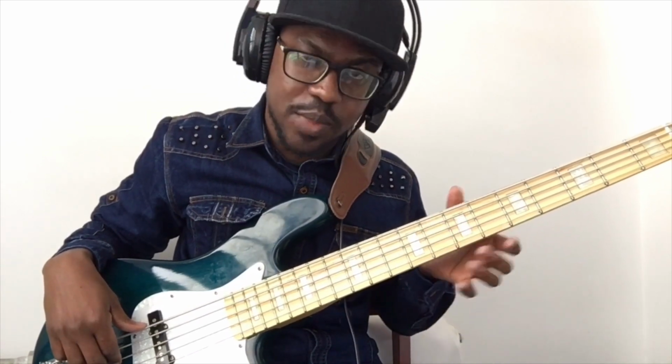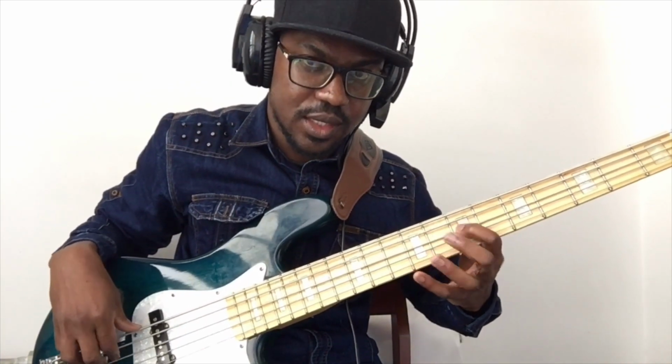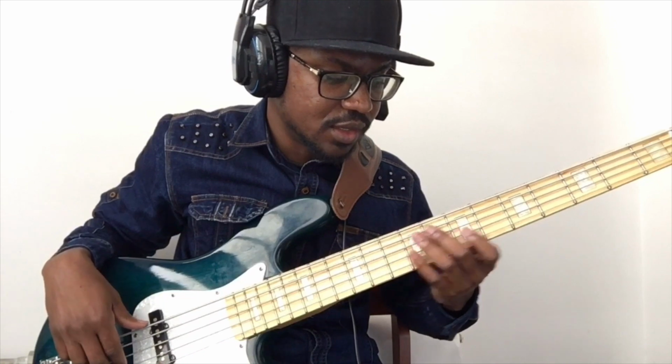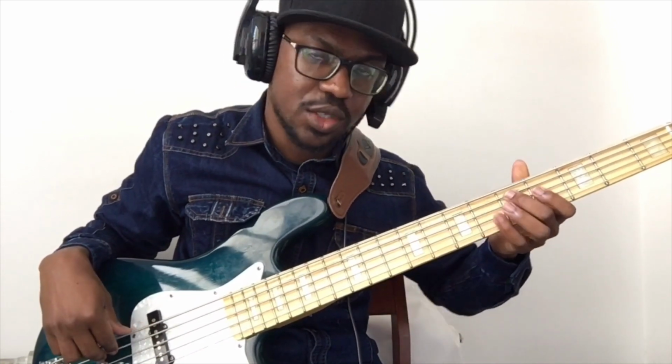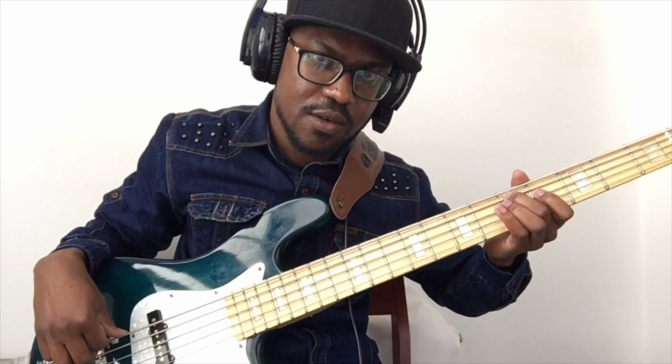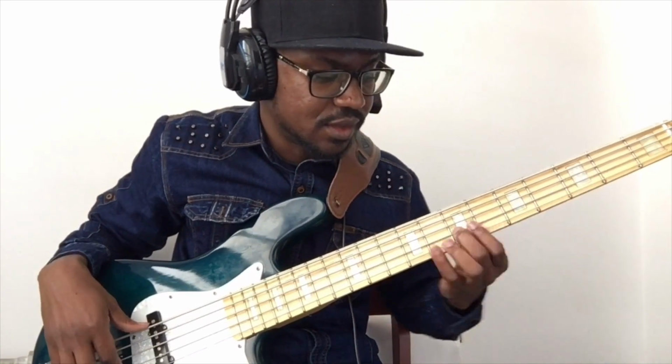So this lick was based off of the E Ionian mode. Then it goes on to a 4. So that lick is a modal lick.